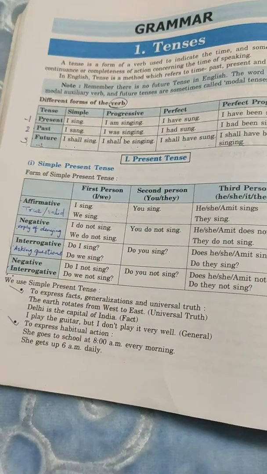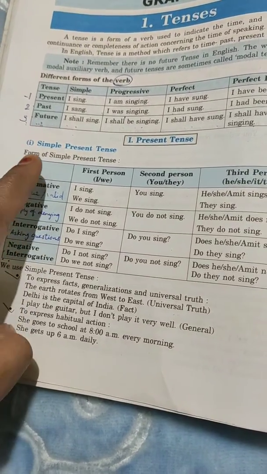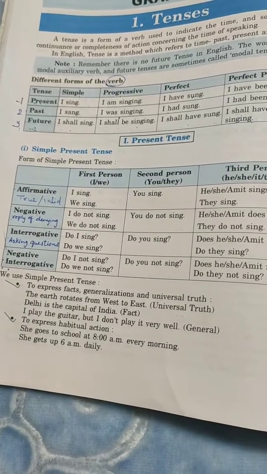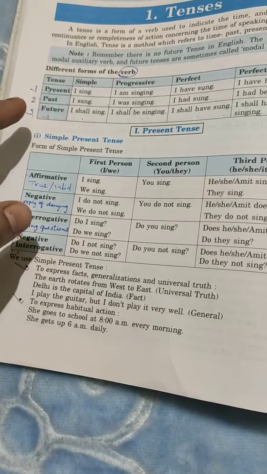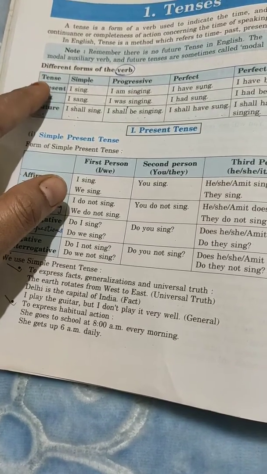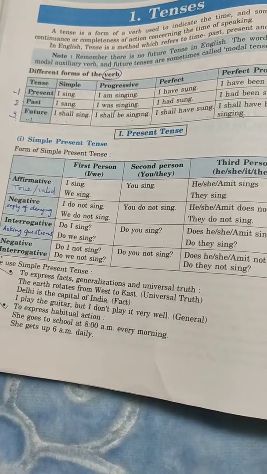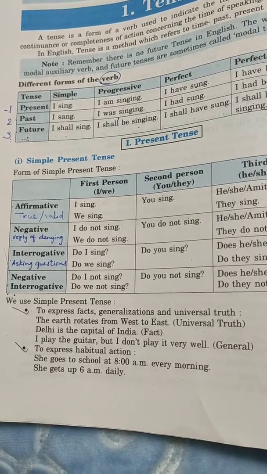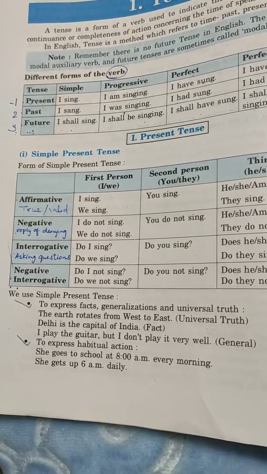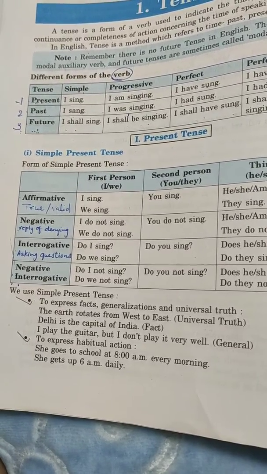So it's very simple, we only need to remember these rules. Today we'll complete present tense first. So first is simple present tense. Here all four are the sons of present tense, and that too in simple. Affirmative means whatever is truth. Like you are studying in class 9th, it's a truth. You are studying in Venus Public School, it's a truth. A valid thing also you can say.